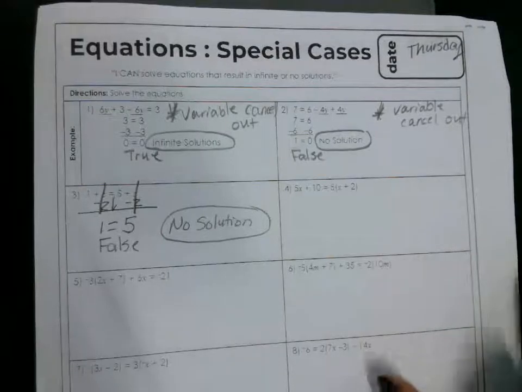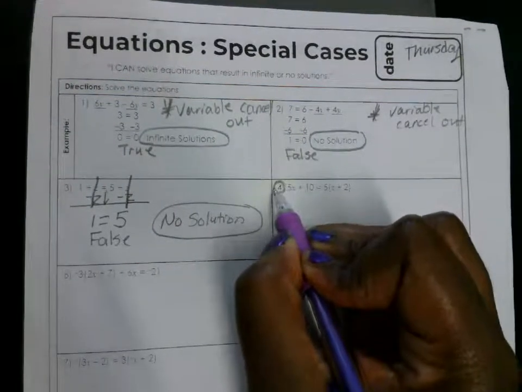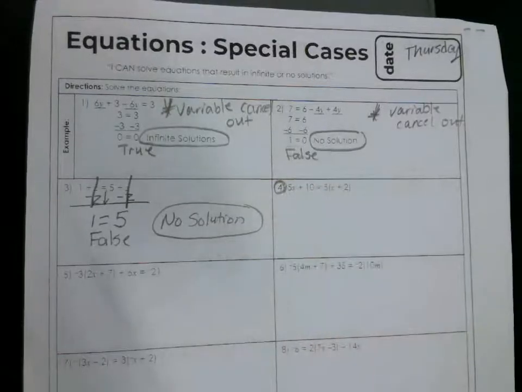Madison, what are you going to do first in number 4? And y'all, these are just the numbers, okay? Don't put it as part of the equation. Anybody want to help?